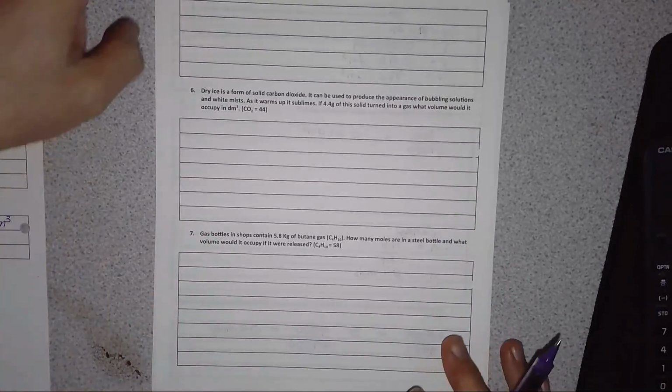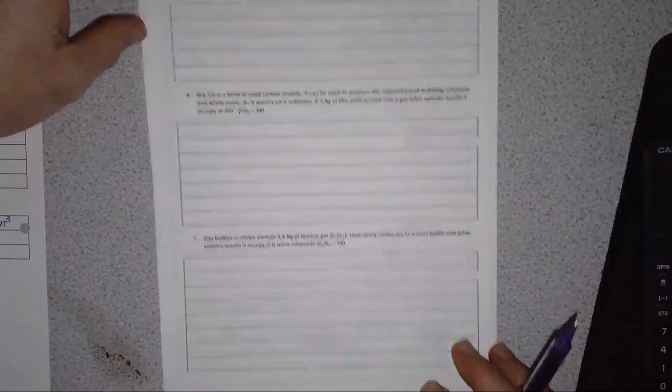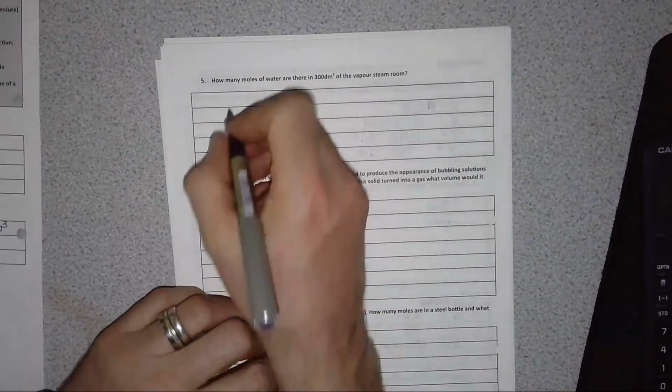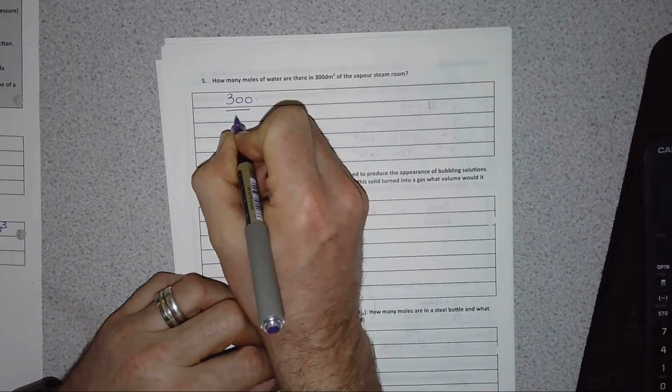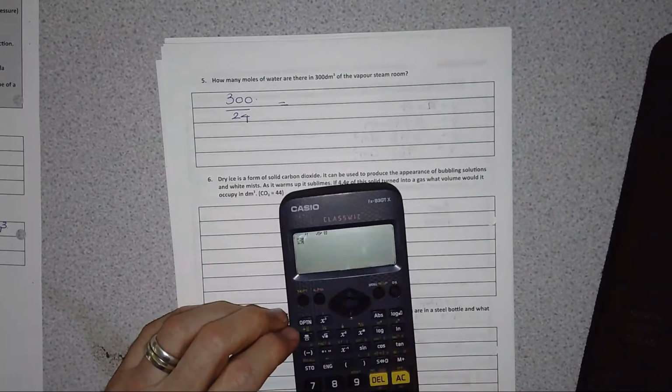How many moles of water vapor, steam, are there in 300 decimeters cubed? So it's 300 decimeters cubed. 1 mole will contain 24, so the 300 divided by the 24 gives us 12.5.